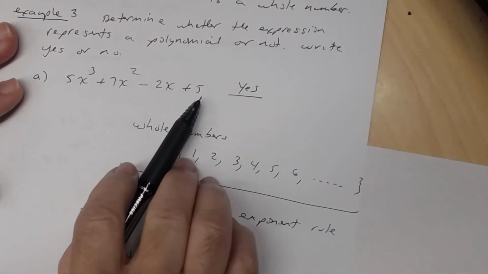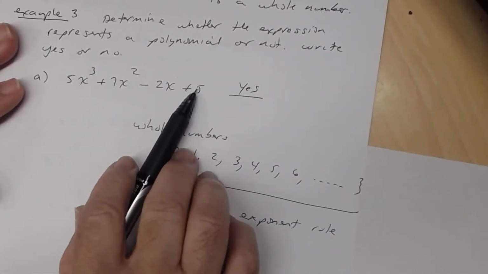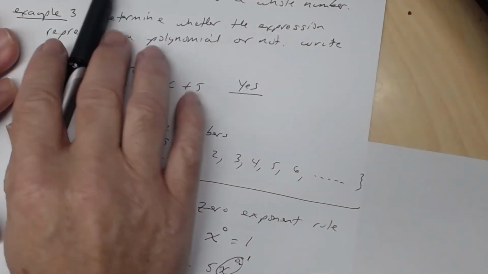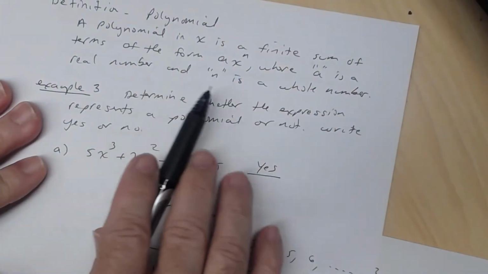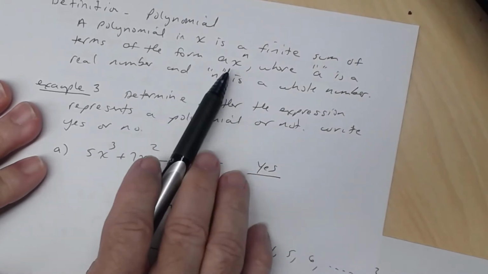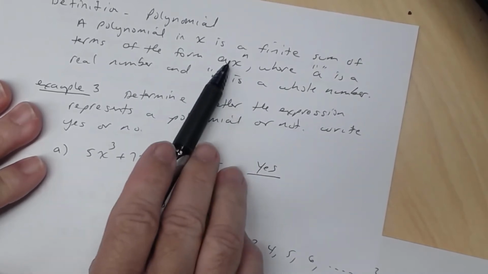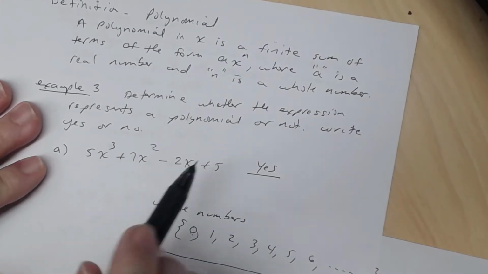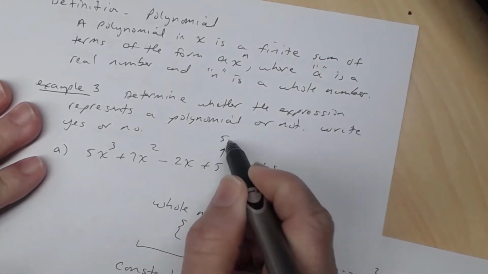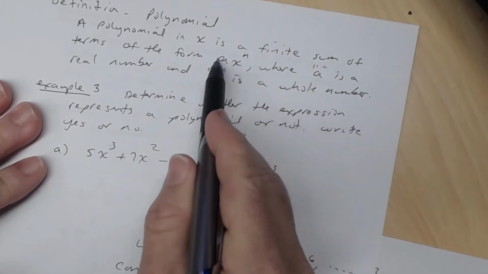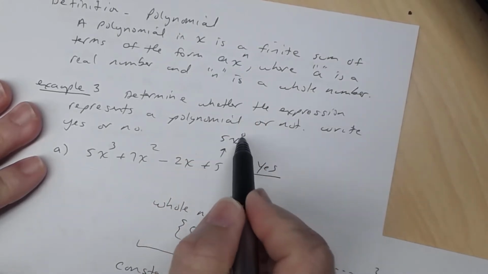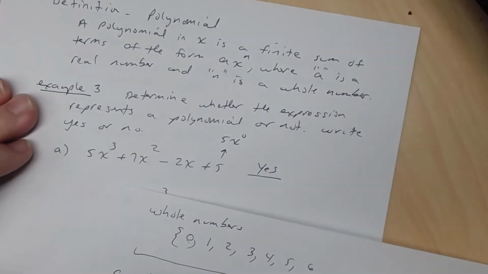Okay, so remember, a constant satisfies the definition of a polynomial. So a constant is a term of a polynomial. So you see this 5? It will be 5 times x to the 0 power. It's important to remember. This right here is 5 times x to the 0 power. So each term must look like this. Okay? All right, part B.